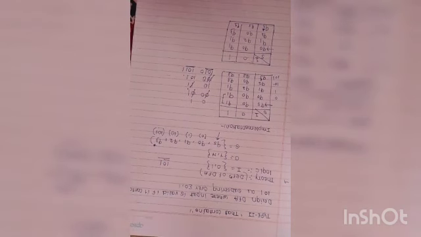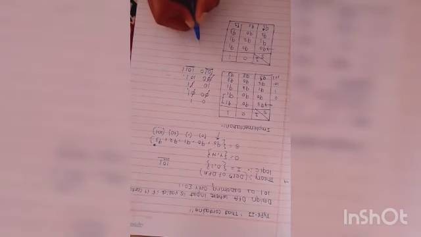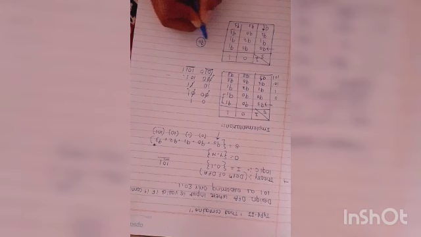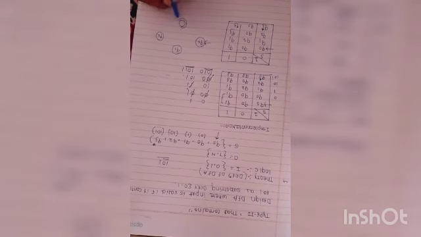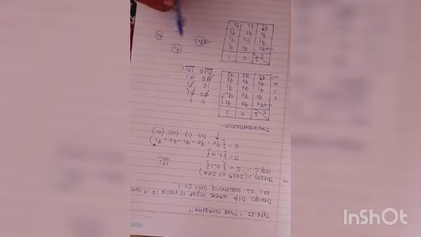Now we draw the transition diagram. We have four states: Q0 is the starting state, then Q1, Q2, and Q3. Q3 is the final state, always drawn as a double circle.